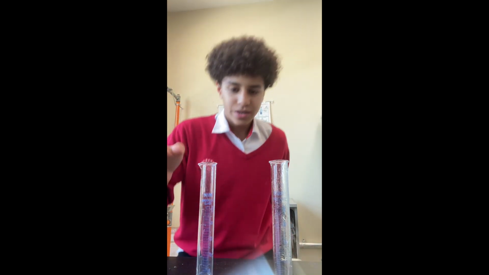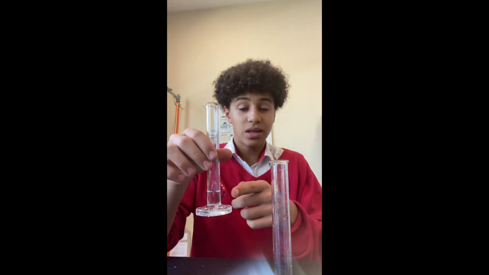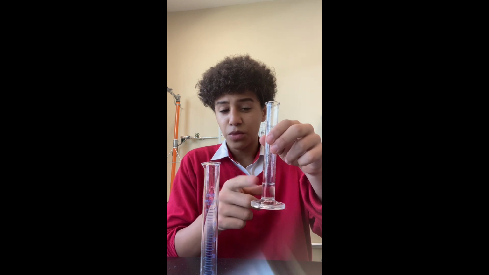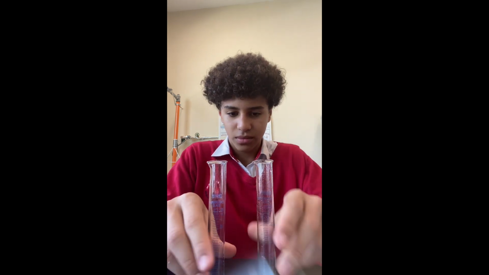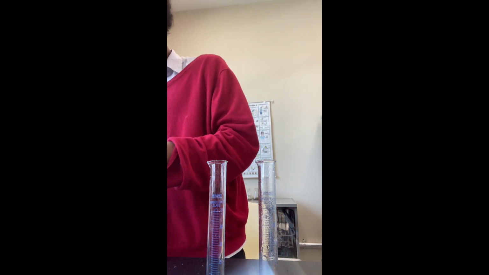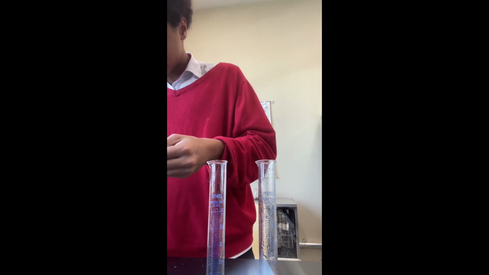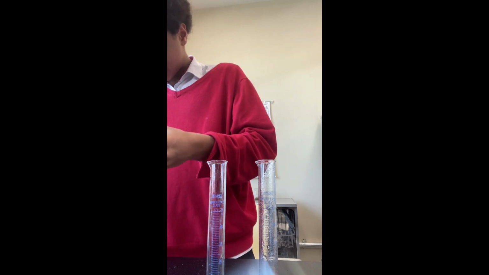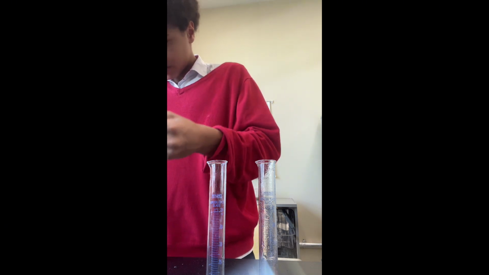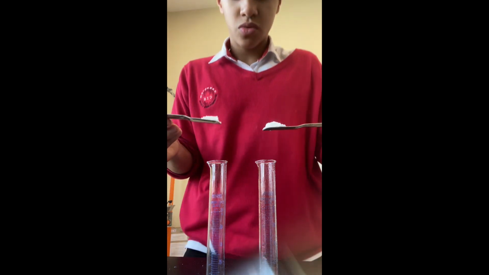The different factors here are the concentration. Which one is it? This is the diluted, and this is the one with a full concentration. Alright? We take equal scoops of each, relatively the same, and then we dump them in. 3, 2, 1.